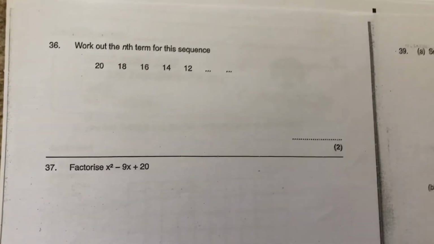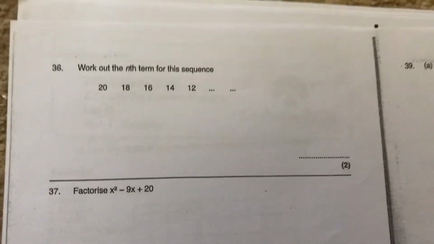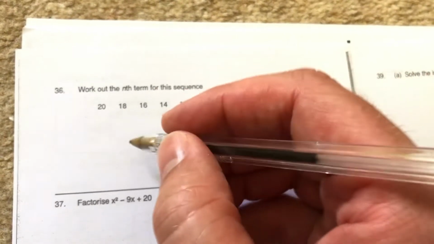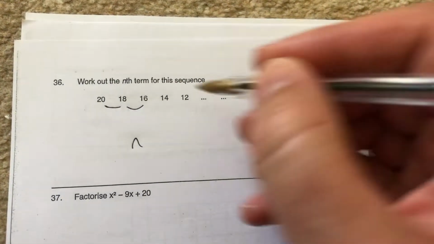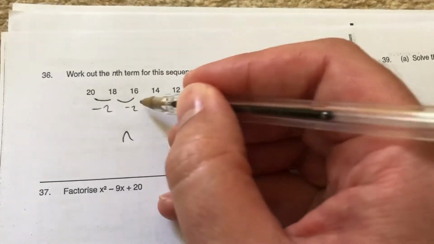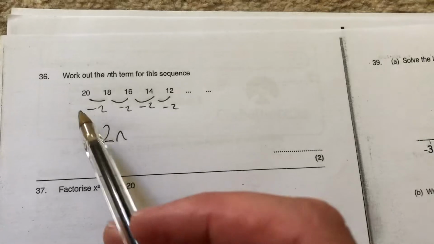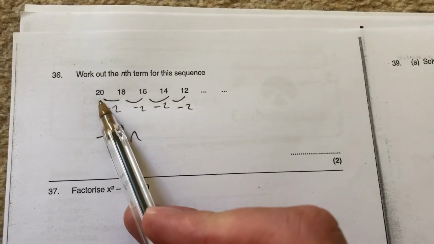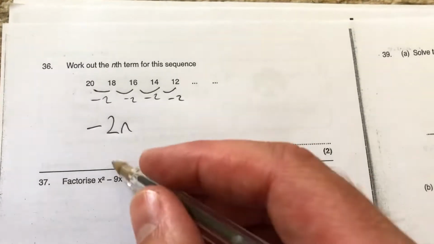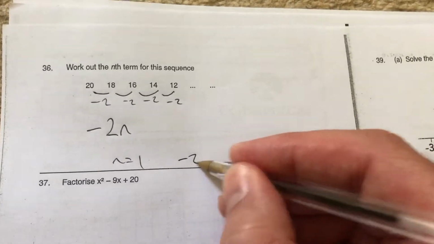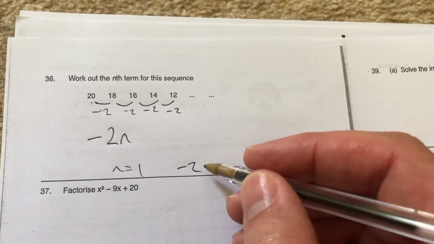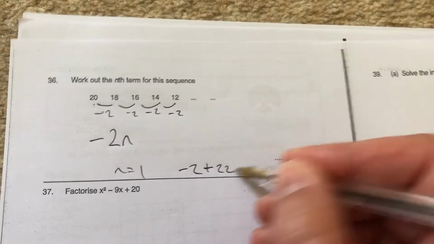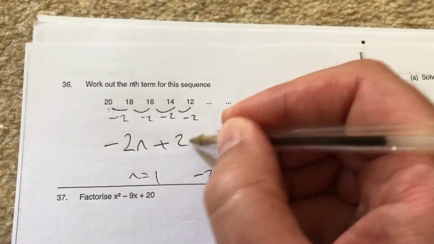Right, work out the nth term for the sequence. Now, we are going to have to look at the nth term. So that means I need an expression with the term n in it. Got to look at what's happening between these. Each time I'm going down by 2. So it's going to be minus 2n. But that first term isn't minus 2. Imagine putting n equal to 1 there. N equal to 1, I'd have minus 2. But how do I go from minus 2 to 20? Well, it must be minus 2 plus 22. So minus 2n and plus 22.